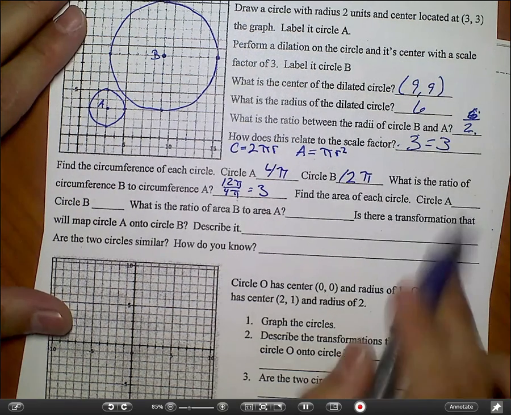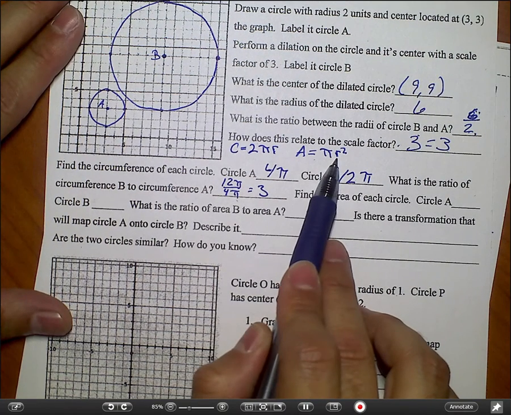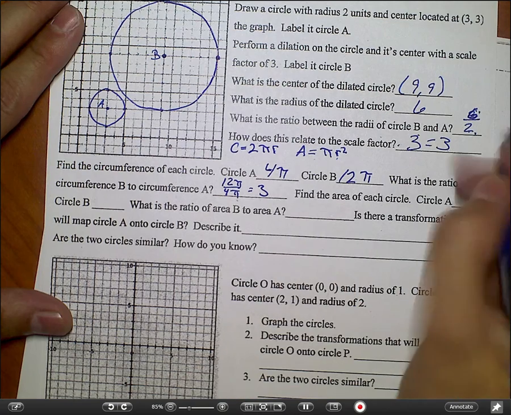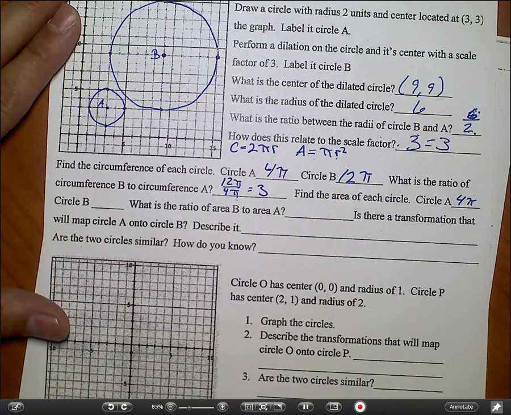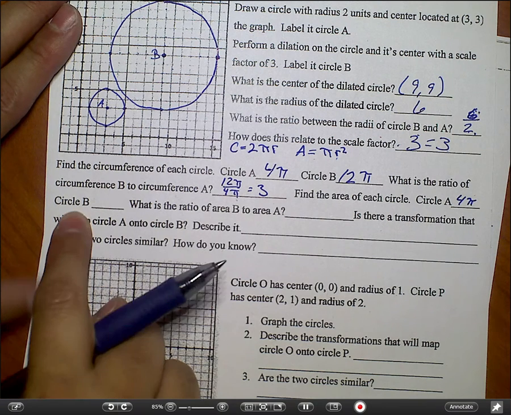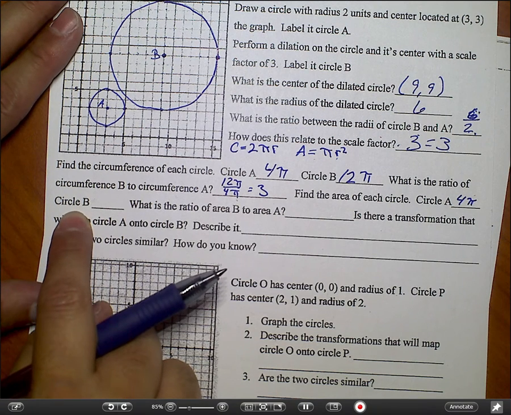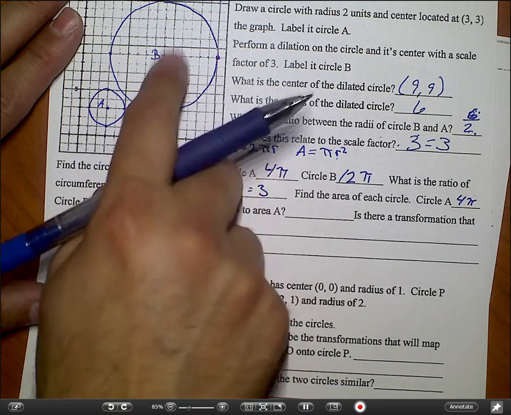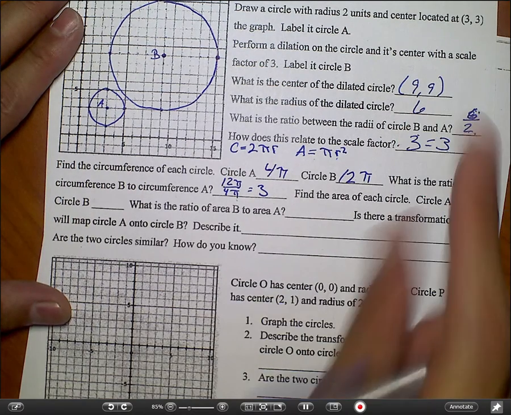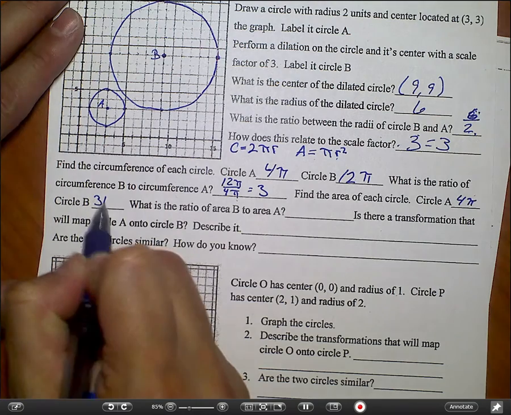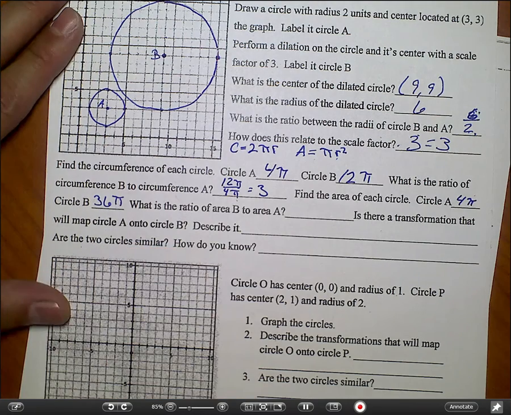So watch this. 2 squared is 4 times pi. So it's just going to give me 4 pi. Now the next one, circle B. The radius is 6, right? 6 squared is 36, so this is going to be 36 pi.